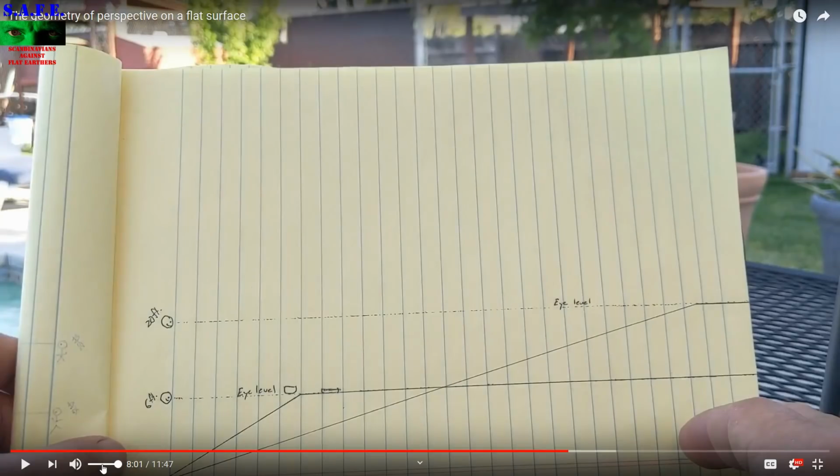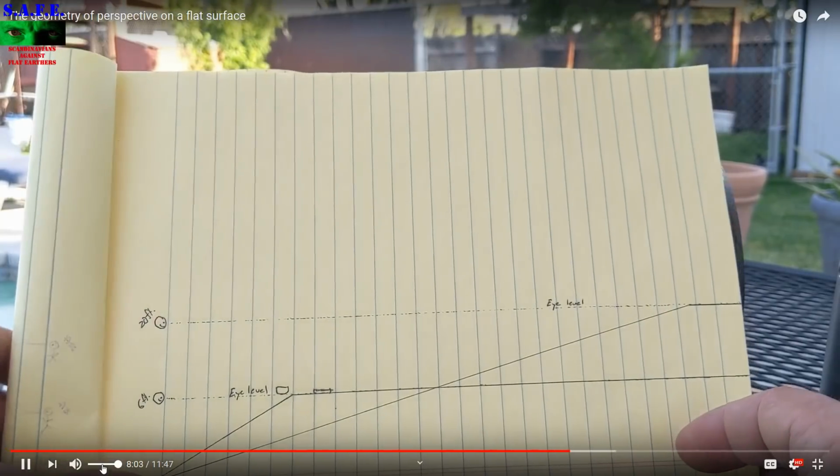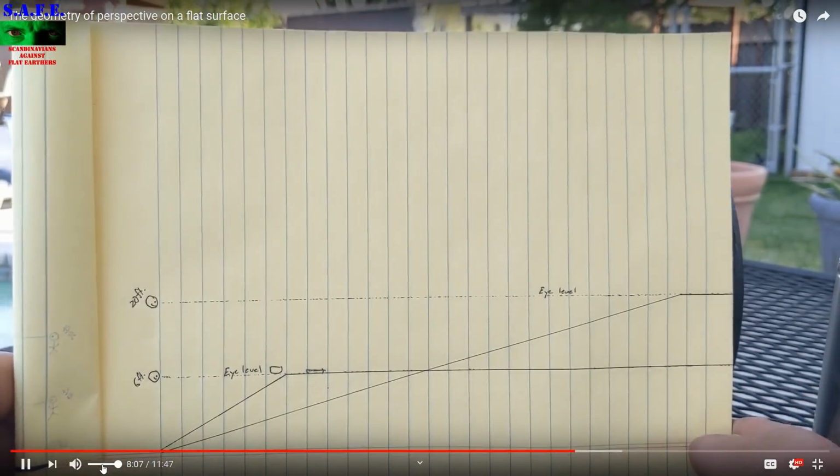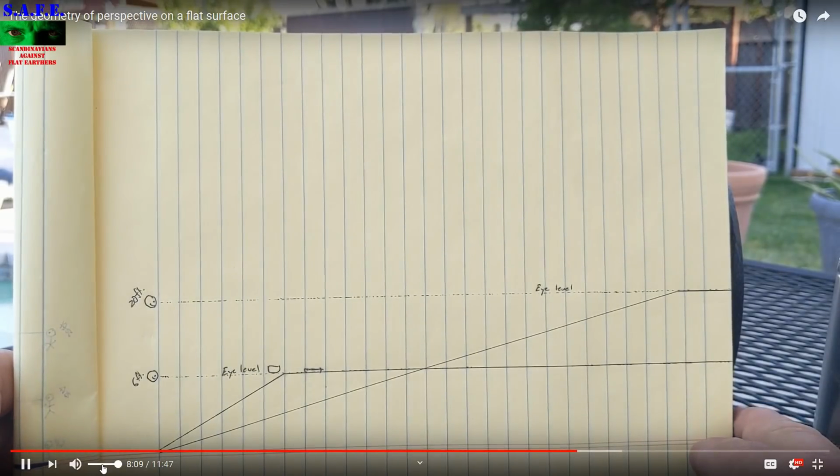Throw that tube of yours far away. Get a water level. That's why on Lake Pontchartrain, you know, there's a lot of pictures, overhead pictures. That thing's flat as can be. Lake Pontchartrain.